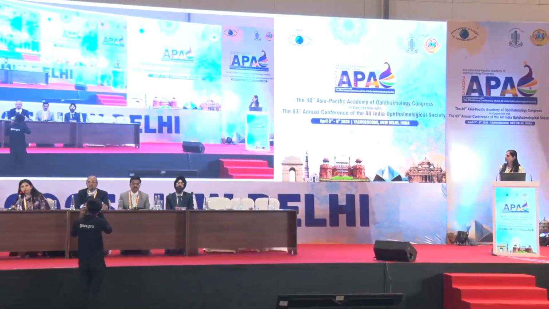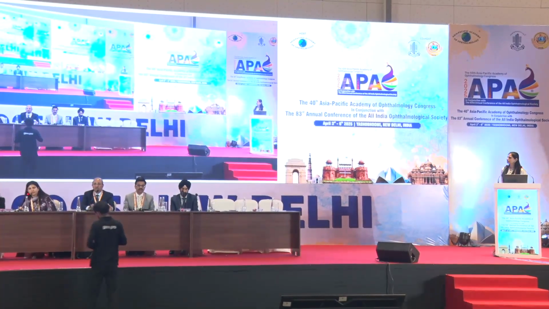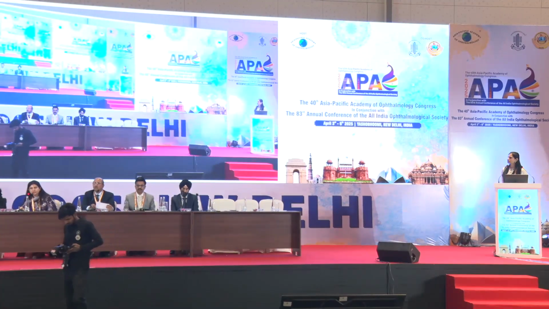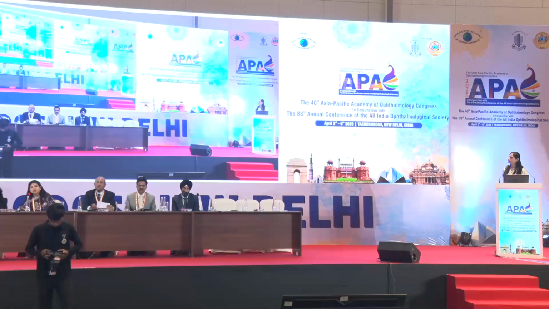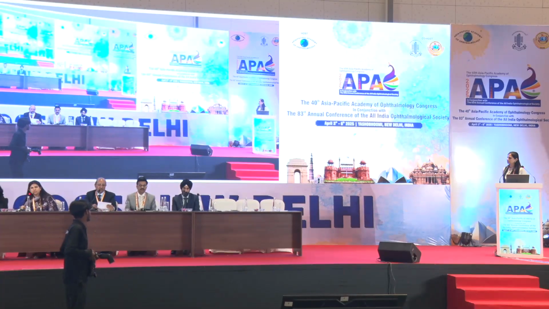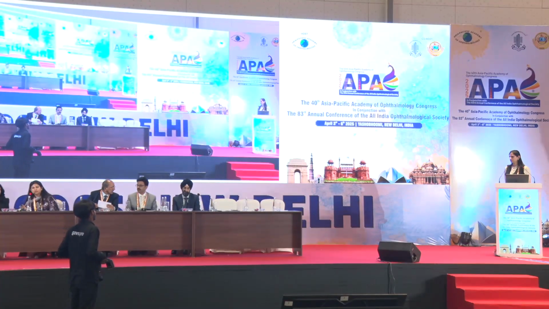Just to reiterate, the prediction error of IOL power calculation will be maximum in children less than 2 years, or axial length less than 22, or keratometry more than 43.5. So we should always remember that in children having these criteria, there will always be a prediction error. Now we have to see which IOL formula will give the least prediction error.